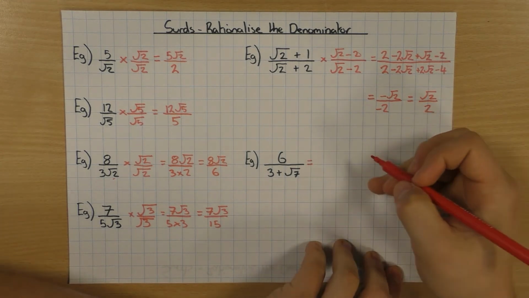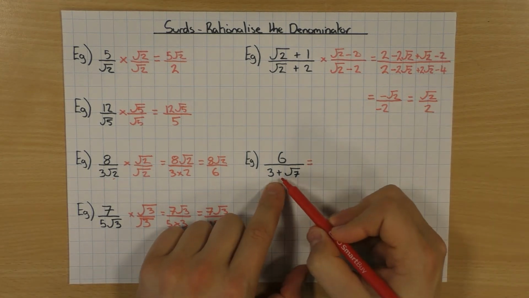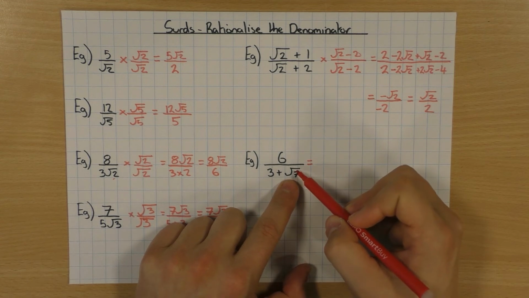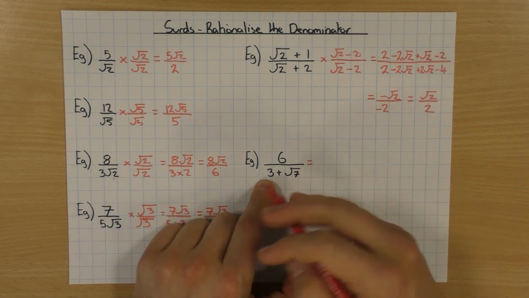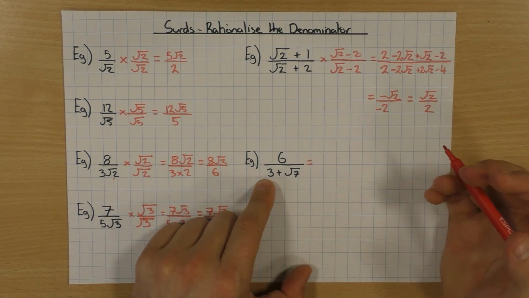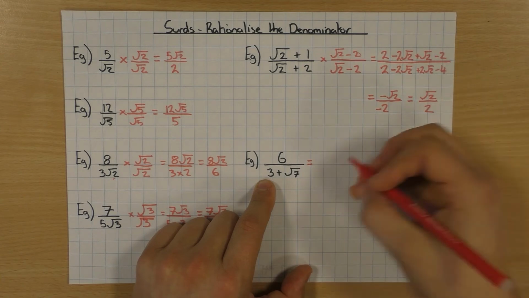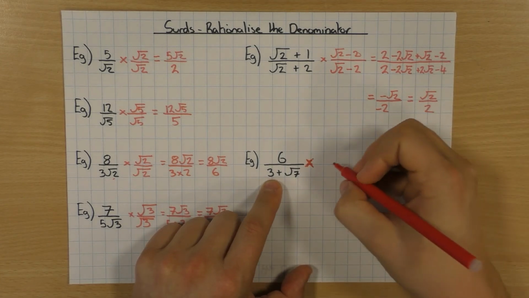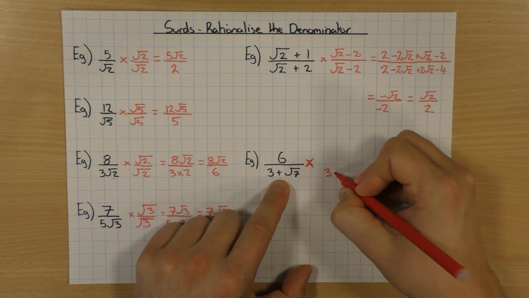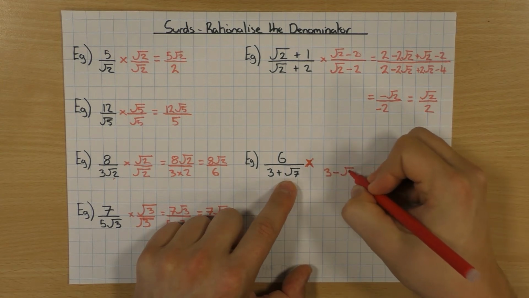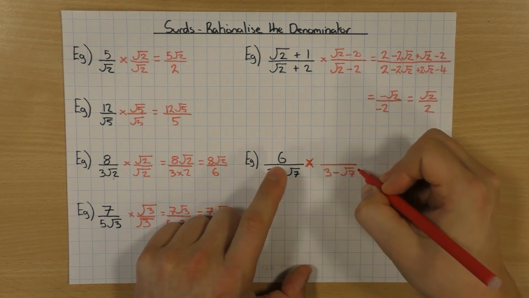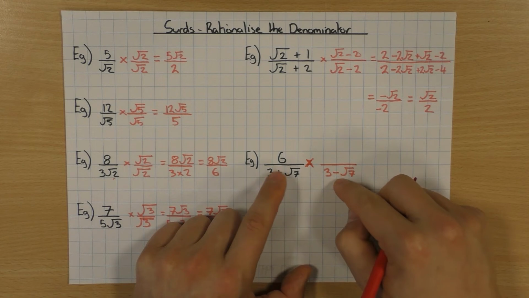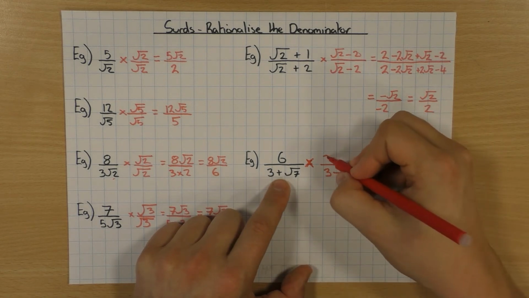Let's just do one more example then. Exactly the same thing here. I've got a 3 plus a root 7. So if I just times by root 7, I'll end up with 3 root 7 at the bottom, and therefore I've still got an irrational denominator, which I don't want. So I want a times by 3, change the plus to a minus root 7. Obviously if that's a minus, you want to change that to a plus. As long as they're different, you're in business.